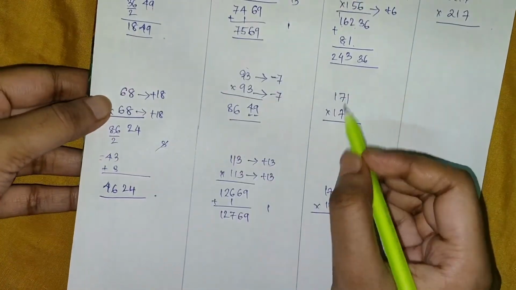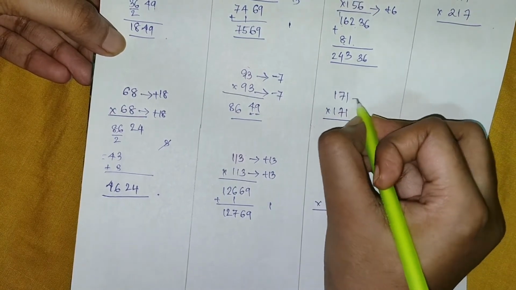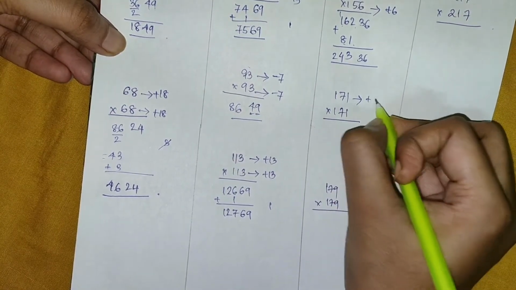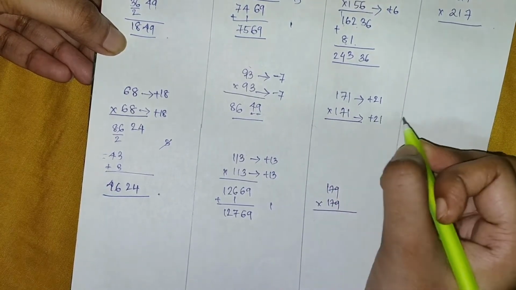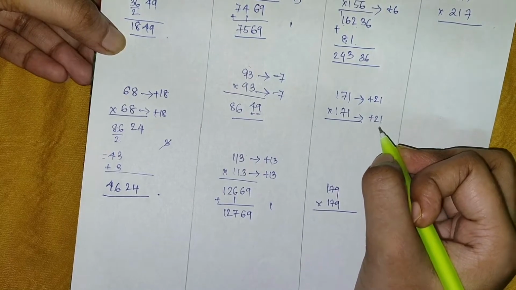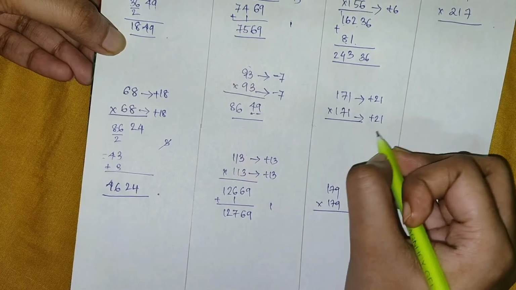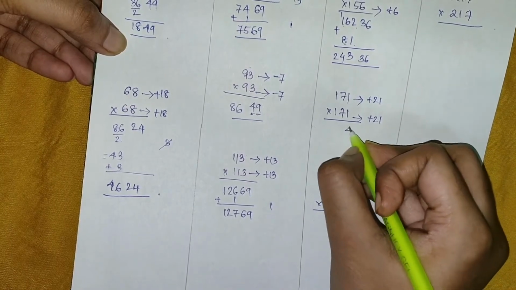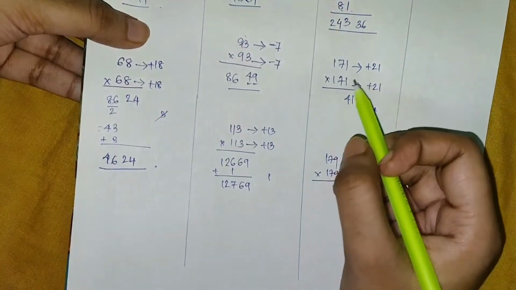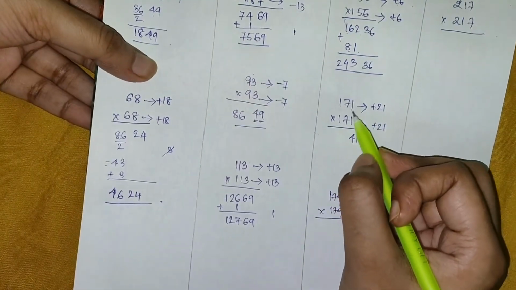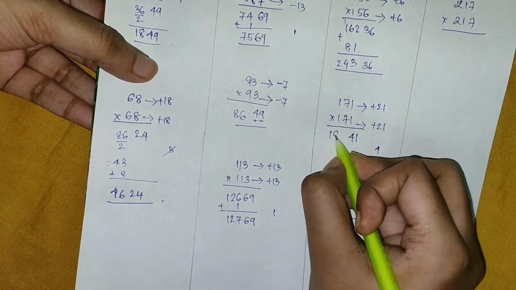Moving forward to our next square, that is 171 square. As we know, this is 21 more than 150, so we write plus 21 here. And we have to next calculate 21 square, and we know it is 441. So we'll have to write 41 here, and 4 will be carried. And our next step is 171 plus 21. How much is that? That's 192.